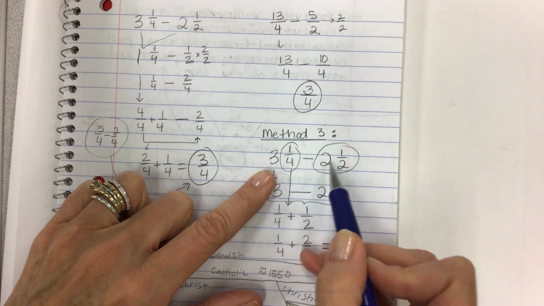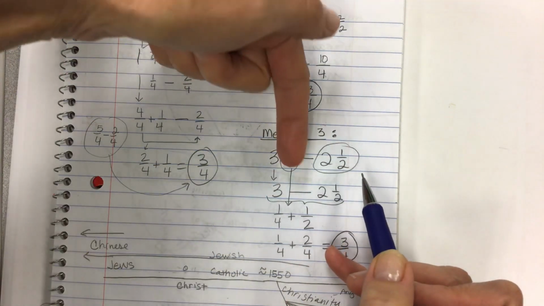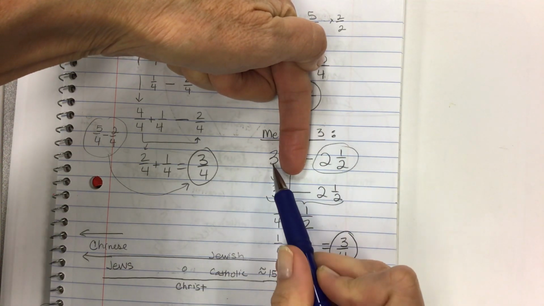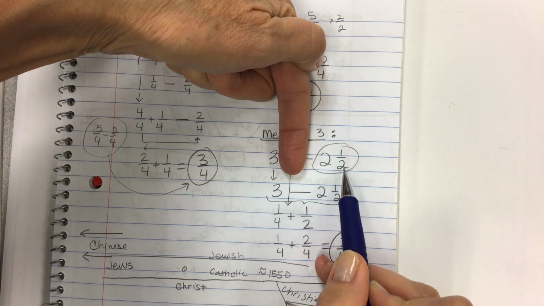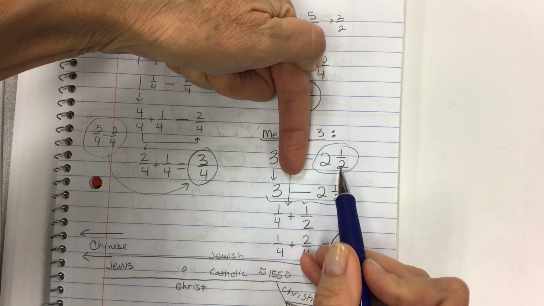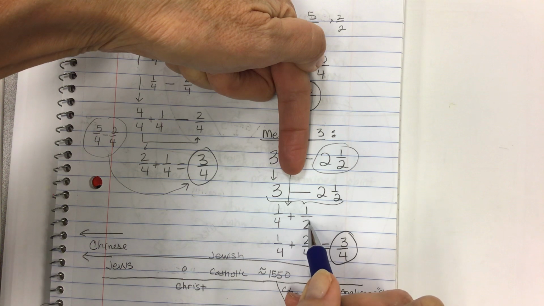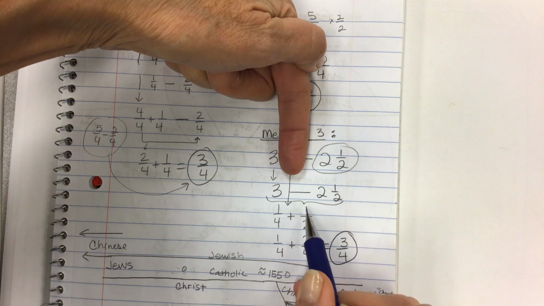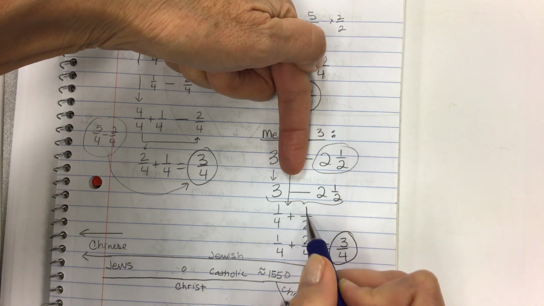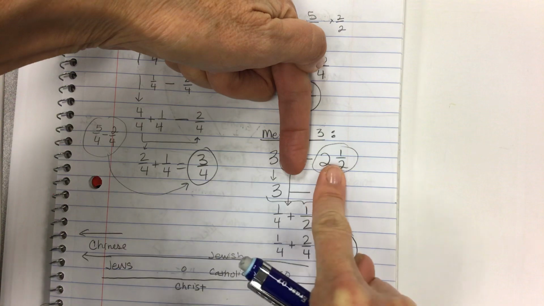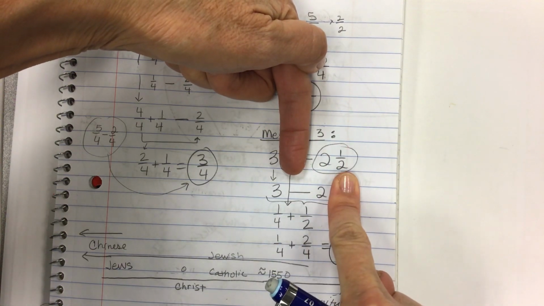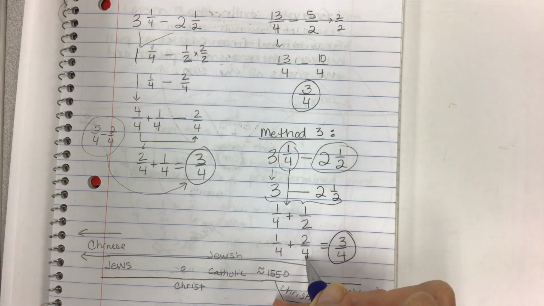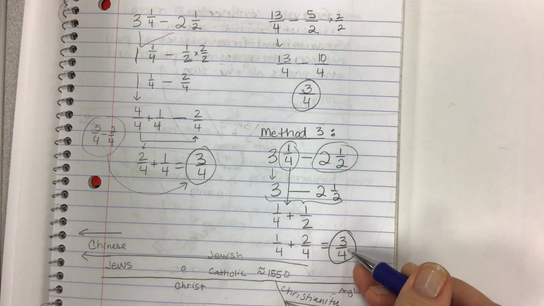If I have 3 1/4 minus 2 1/2, let's just take this out for a second. Let's just pretend. What if I had 3 minus 2 1/2? Well, if I had 3 minus 2 1/2, then that would leave me with 1/2. 3 minus 2, so 3, 2, 1, and then 1 minus 1/2 is 1/2. Here is everything that's left after taking your whole number and subtracting everything that I had to take away. But don't forget you had that. So put it back, find the common denominator, and you can get 3/4 this way.